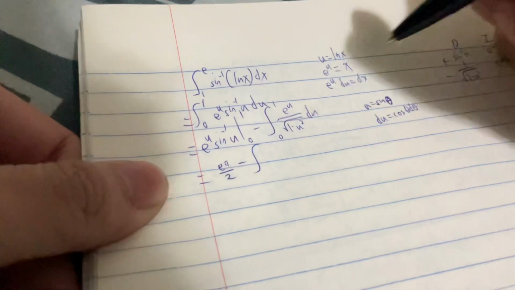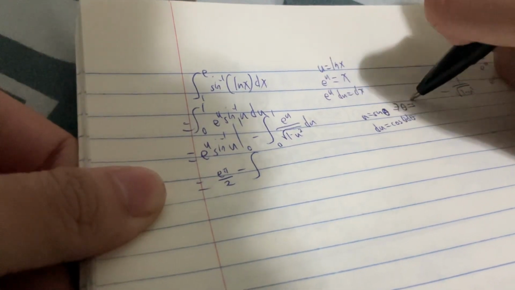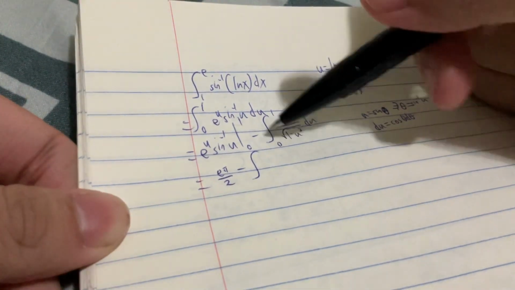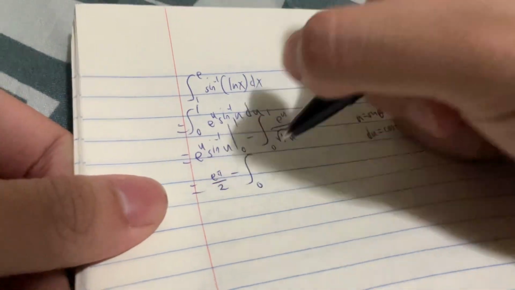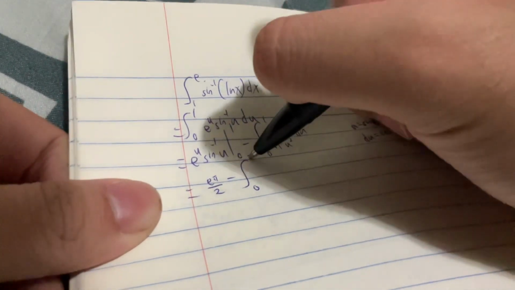Here, what's our theta gonna be? Theta is equal to inverse sine u. Inverse sine 0 is just 0. Inverse sine 1, you get pi over 2.